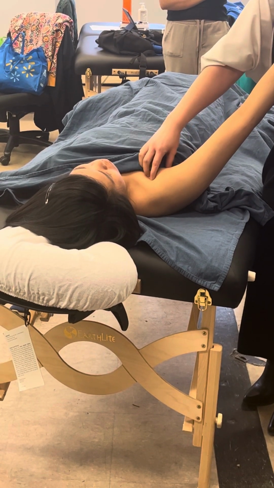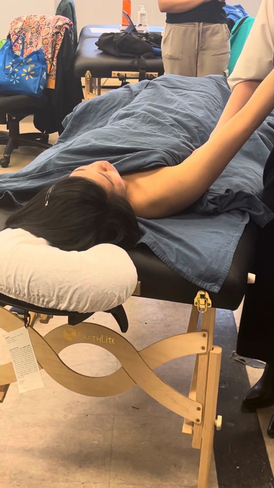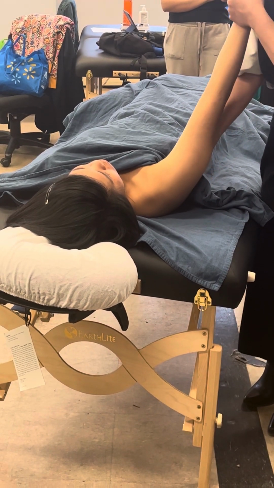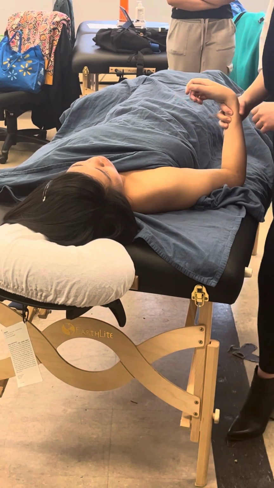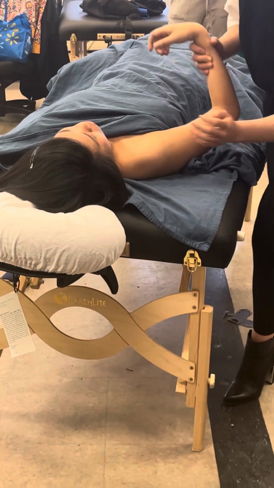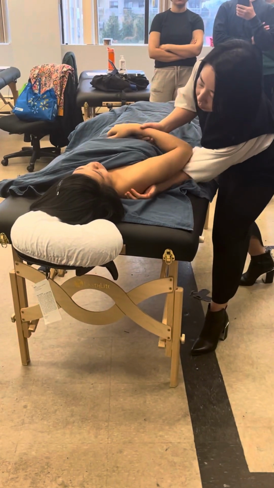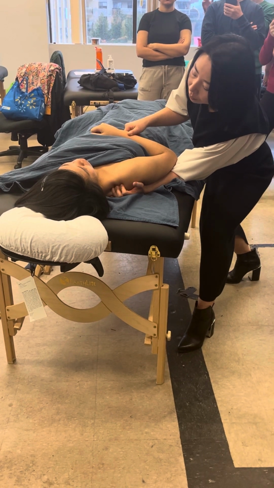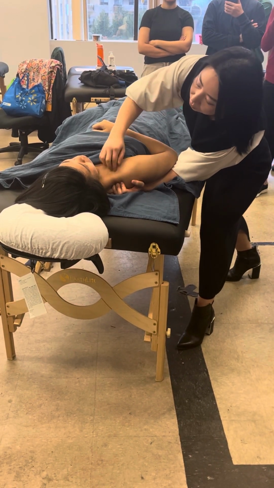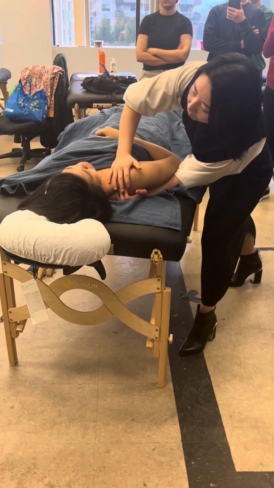So then you need to go underneath of the pec major muscle, right? Go deep into the pec minor to actually massage it. Or you can perform some PNF technique for that muscle too. So you can place your hand. This one is holding the spine of the scapula. And then this hand is around the coracoid process area.